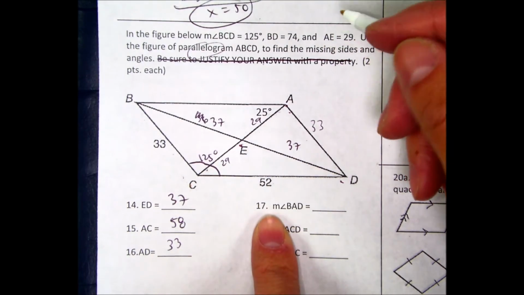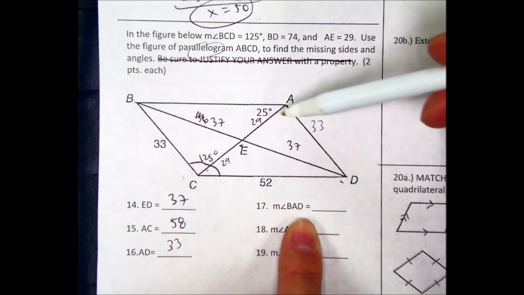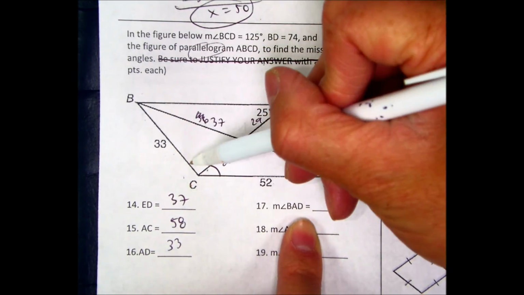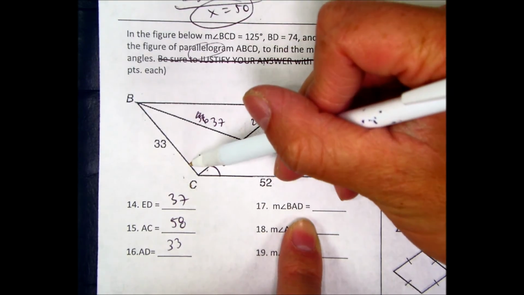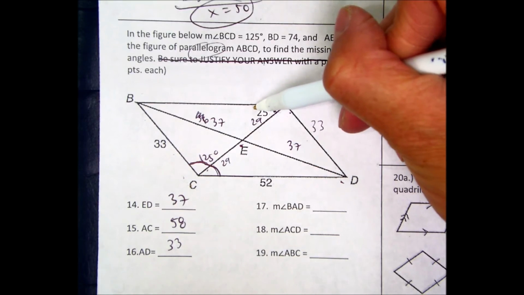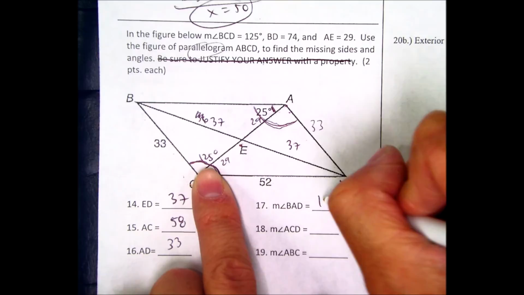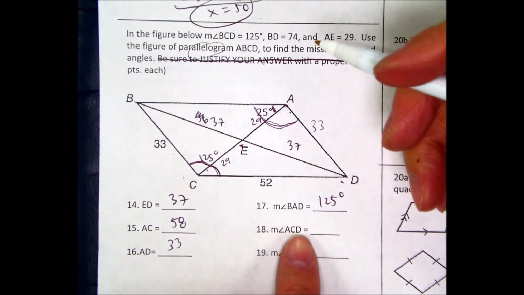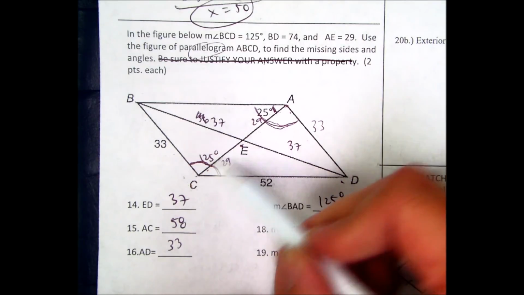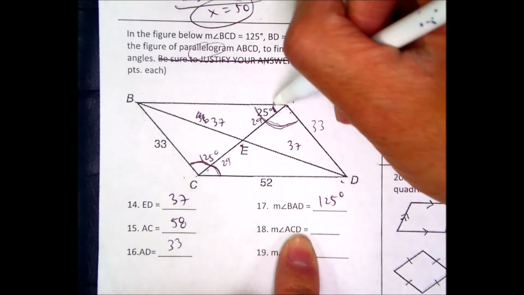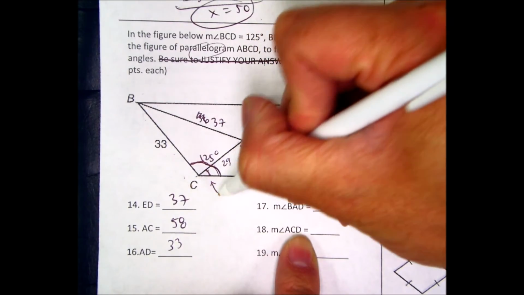Question number 17, angle BAD. So here, they're saying this little angle is 25, but if I go from here all the way over here, opposite angles are congruent, so that'll be 125. ACD, okay, that's not 29, that's the diagonal that's bisected, so this angle here is 25.